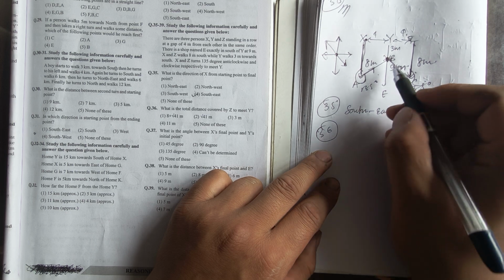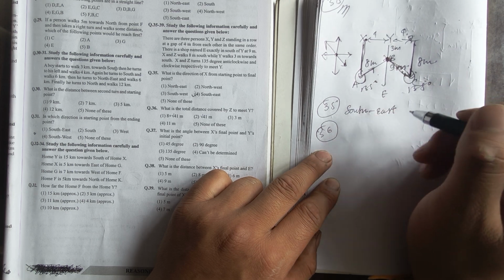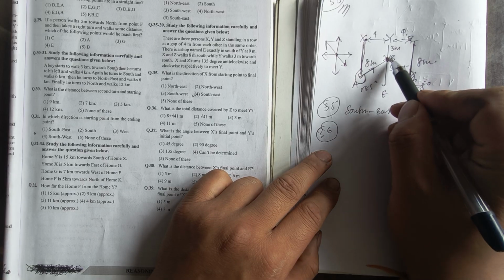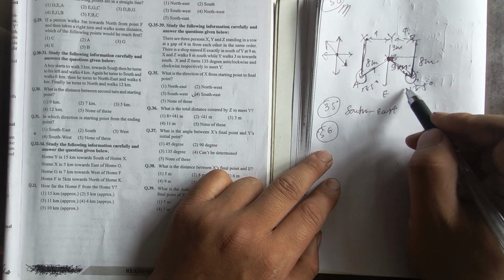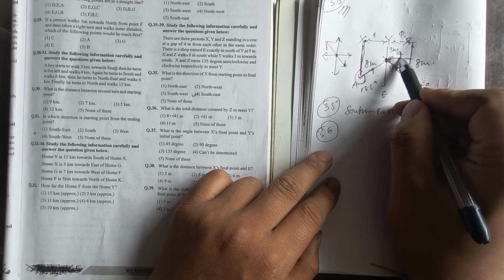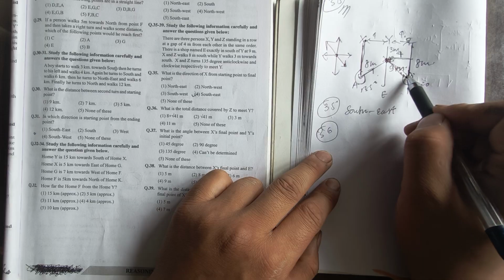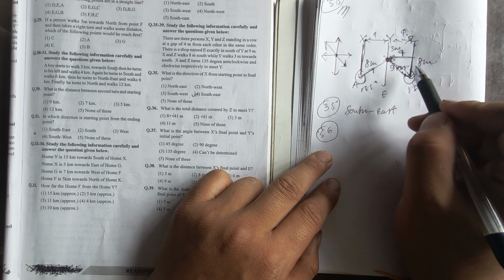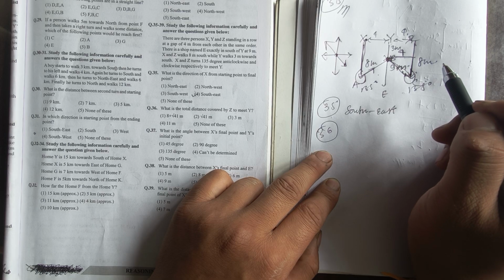Okay, so this will be found from our calculations. Let's consider this. Over here to here it's 4. We can see from the diagram only, and from here to here we have to find. Since from here to here it is 3 kilometers.